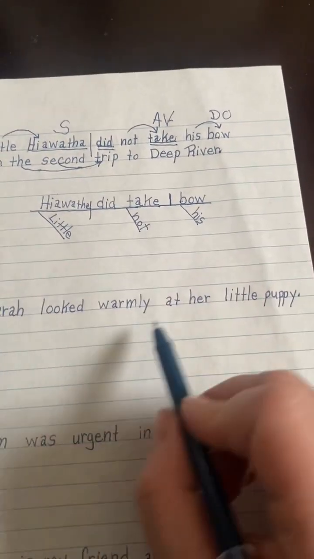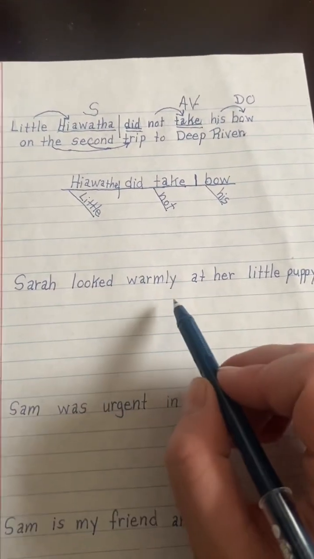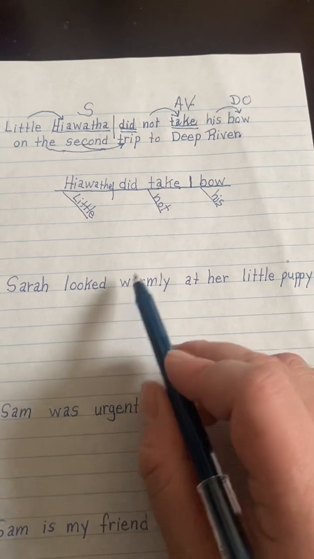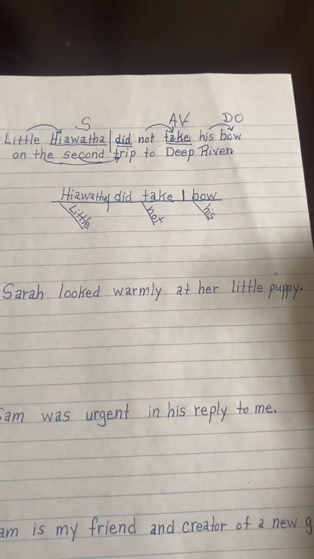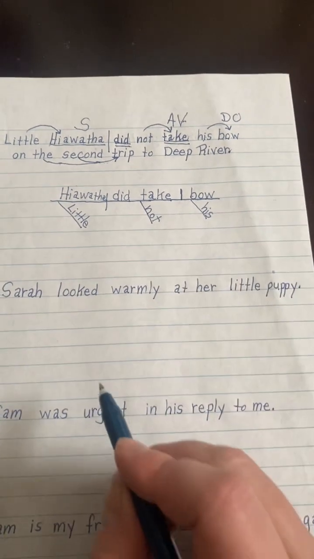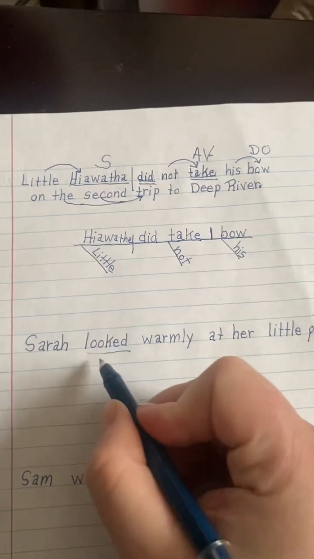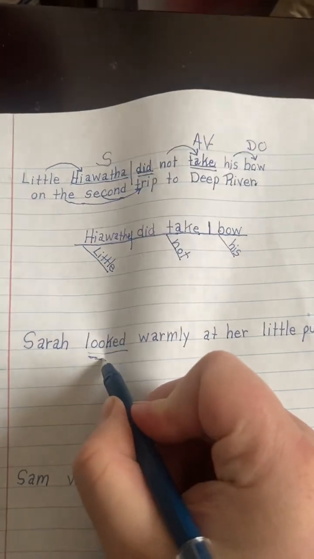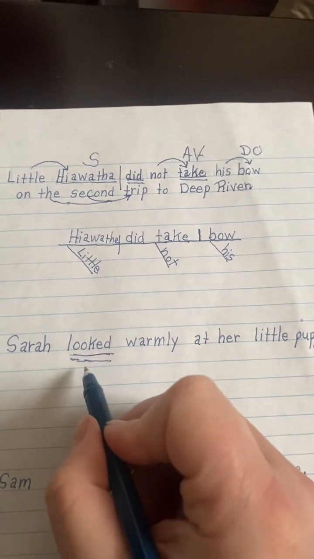Okay, what is happening in this sentence? What action, if there is an action verb? If not, we look at, okay, is there another verb from one of our verb lists here? But there is. Look, the word looked. The word looked is action. That's something you can do, right?